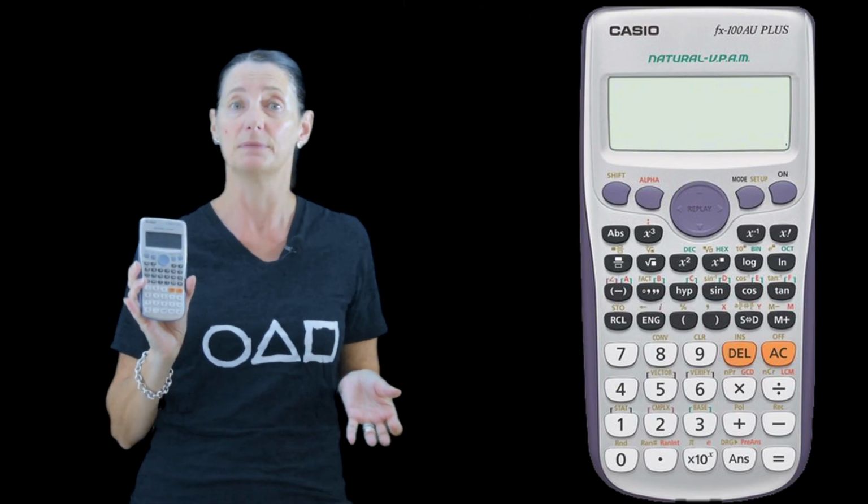Okay, how do we find an unknown angle in a right angle triangle? Well, before we do that, we have to know the calculator. This is the calculator that I'm using, the FX100 AU+, but there are so many calculators out there that will do the same thing. Before we start, we need to know how to calculate an unknown angle.